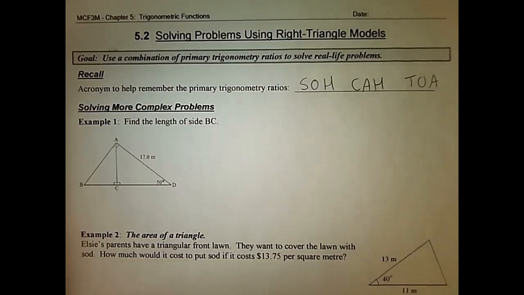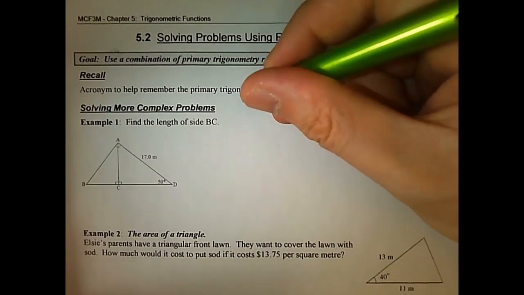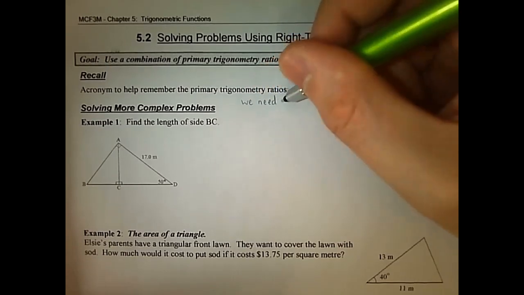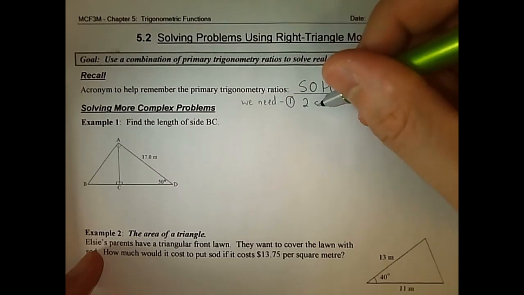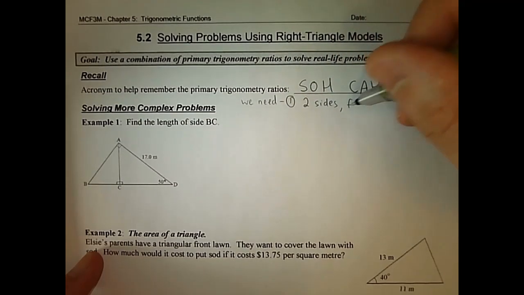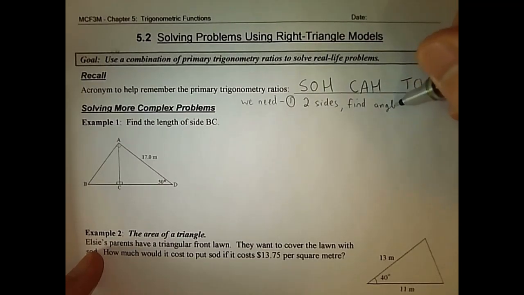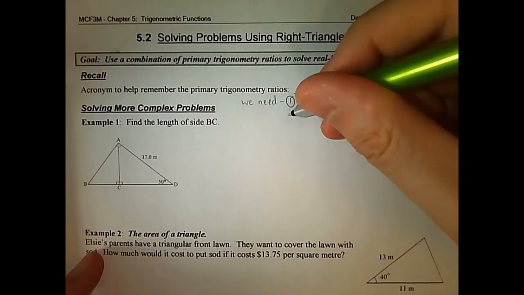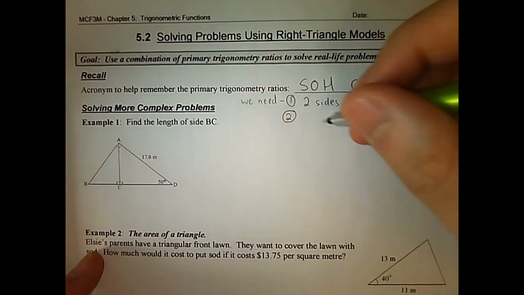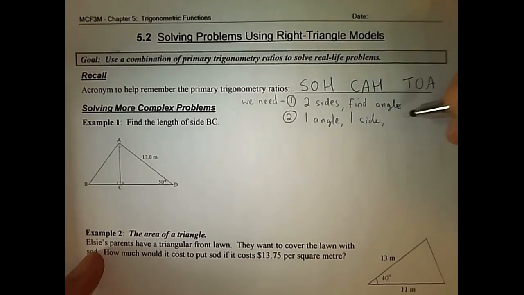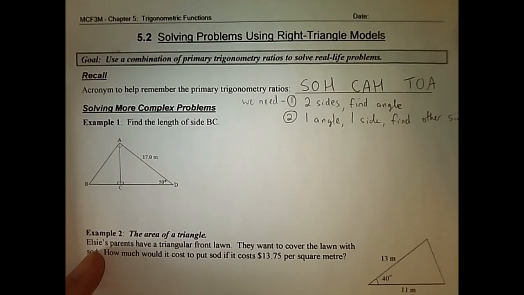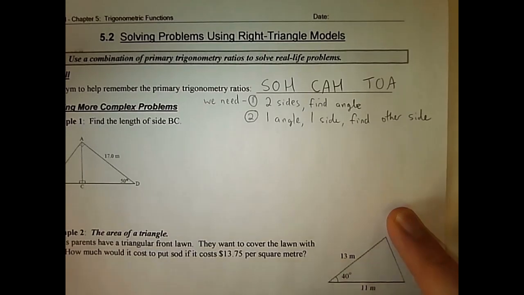We should have learned that in order for us to solve questions that involve SOHCAHTOA, we need either of two scenarios. In one scenario, we have two sides, and then we find an angle, or we have one angle and one side, and then we have to find the other side. So those are the scenarios when we're doing these primary trig ratios.